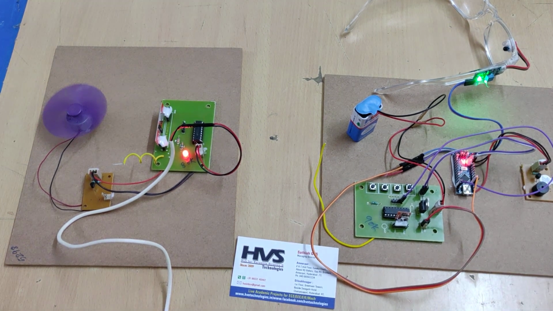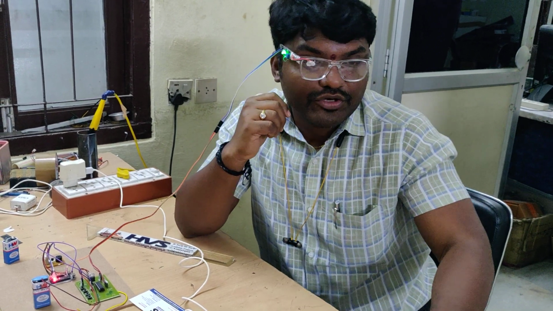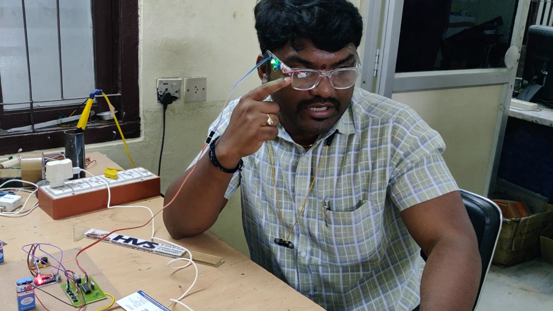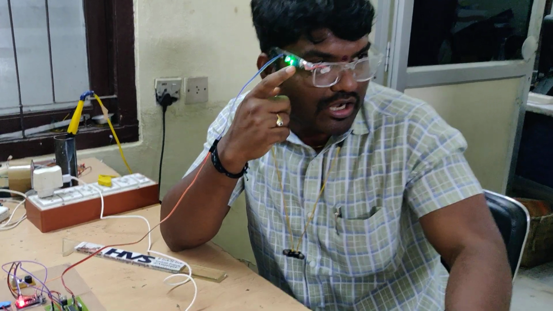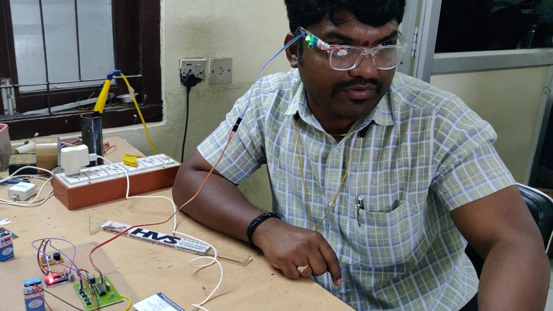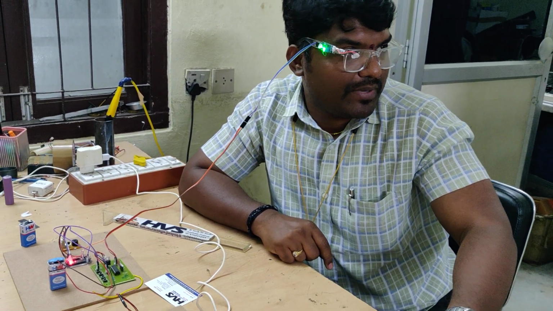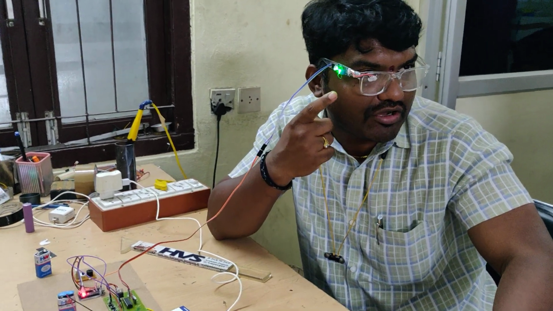Now let us see it directly in real time. We need to check the eyelid blink sensor. When we close the eye, only then should this other light turn on. We should mount the eye blink sensor on the head as I showed in the video. When you blink the eye, for every blink the light gets switched on.